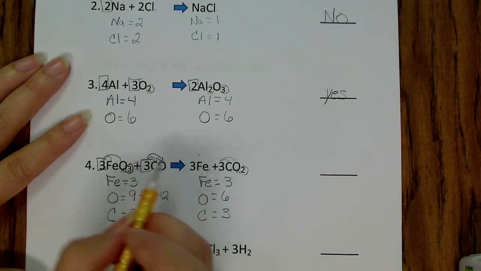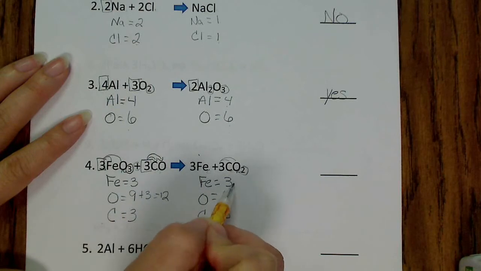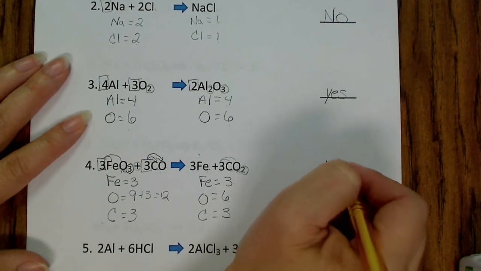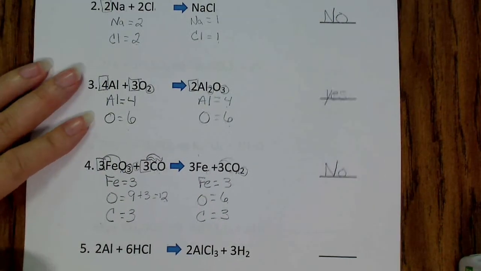And then I compare the two. I have 3 irons here, 3 irons here. I have 12 oxygens here and 6 oxygens here. So we automatically know this is not balanced because the oxygens are not.